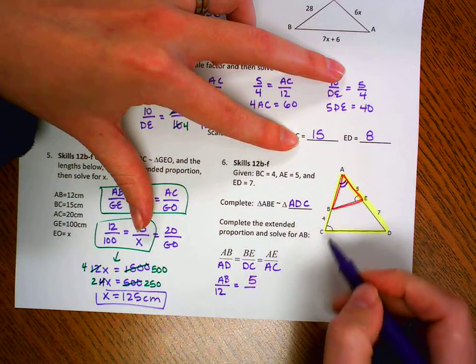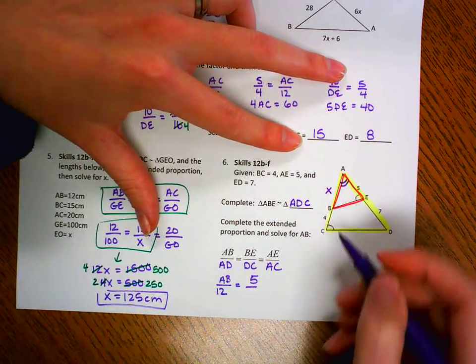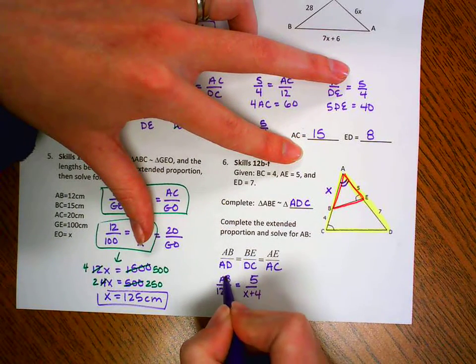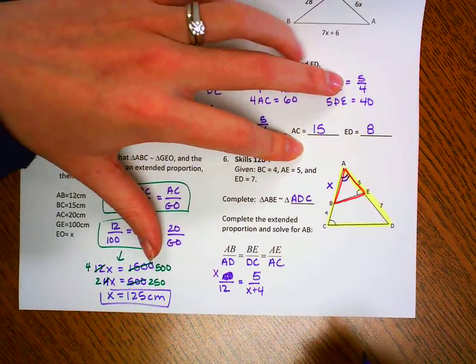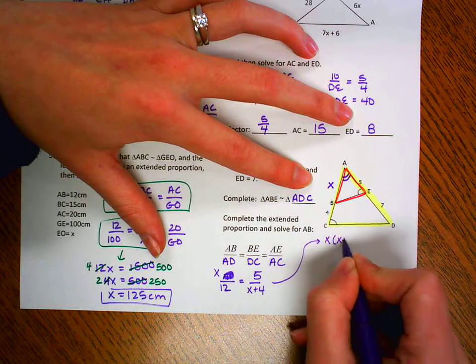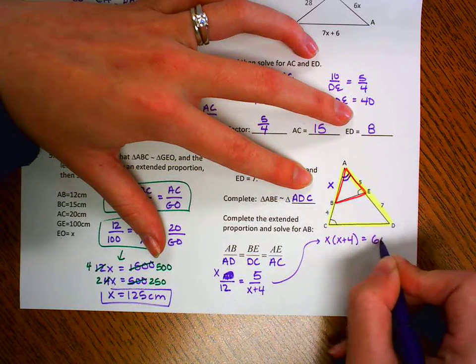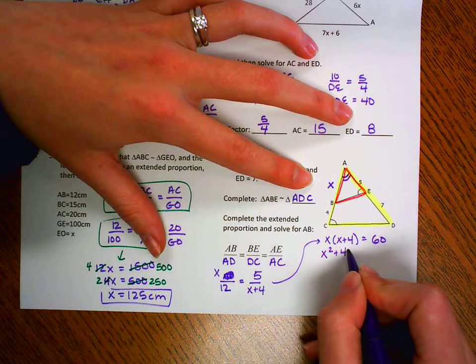AC is AB and BC together. That's X plus 4. So I'm going to change this AB to X now that I've plugged that in. So now what I need to do is cross multiply. So that's what I'm going to do here. When I do that, I get X times X plus 4 equals 60, or 12 times 5. So that's going to be X squared plus 4X equals 60.